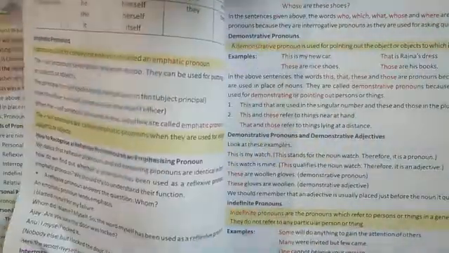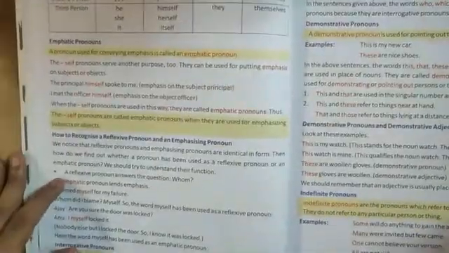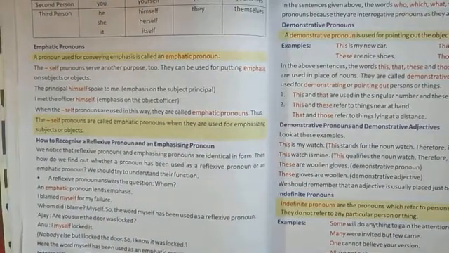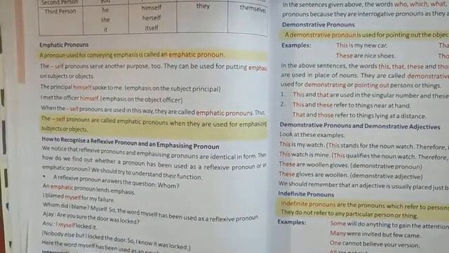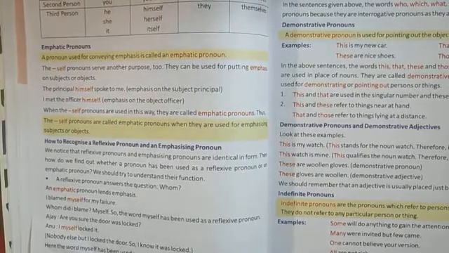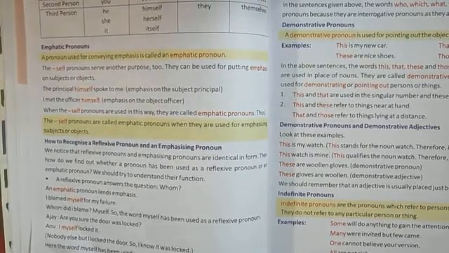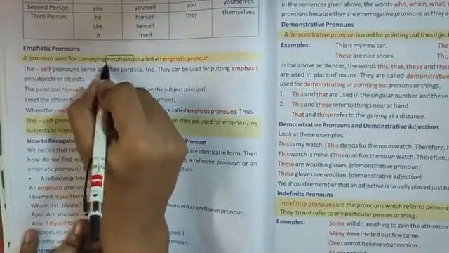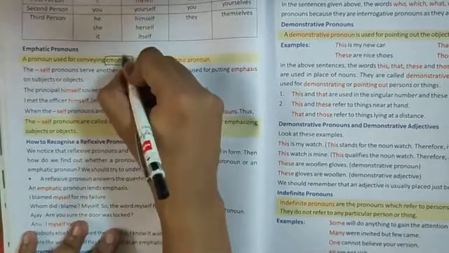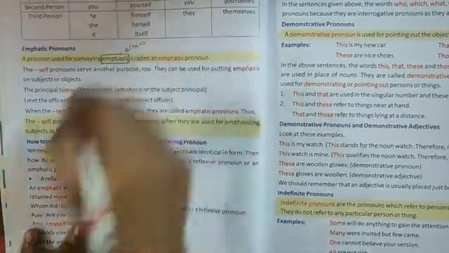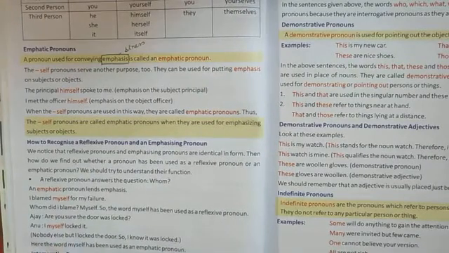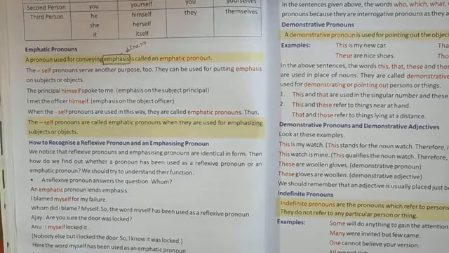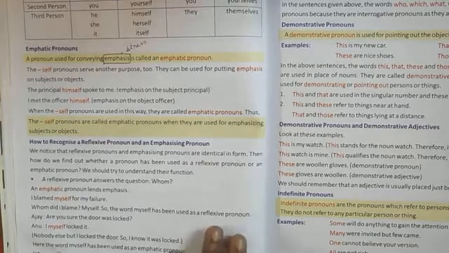Next is the emphatic pronoun. What is an emphatic pronoun? A pronoun used for conveying emphasis is called an emphatic pronoun. First, what is emphasis? Emphasis means stress. So it is a pronoun used to put stress.